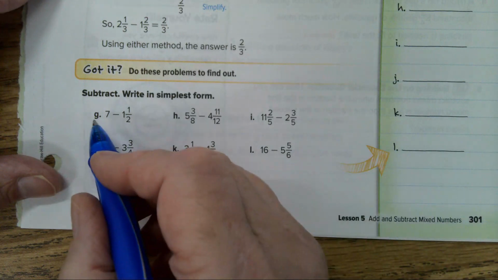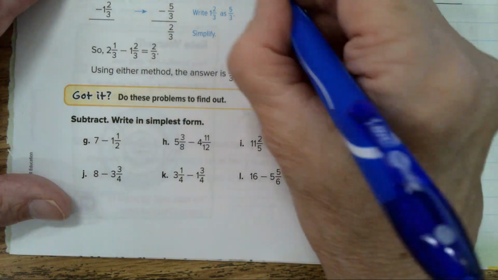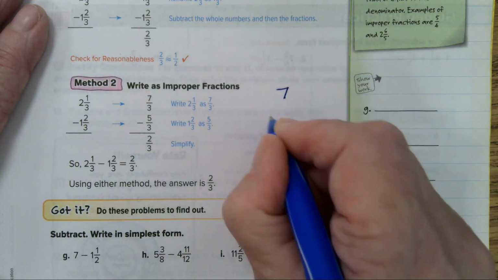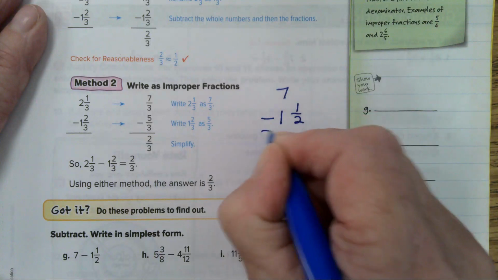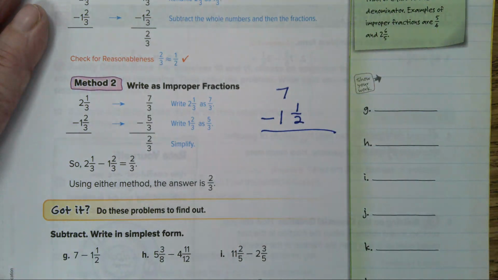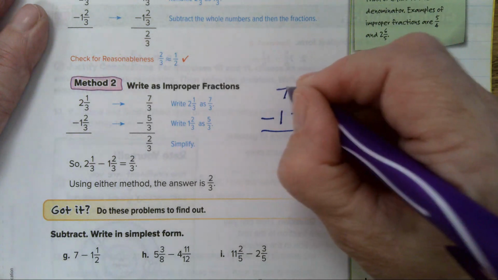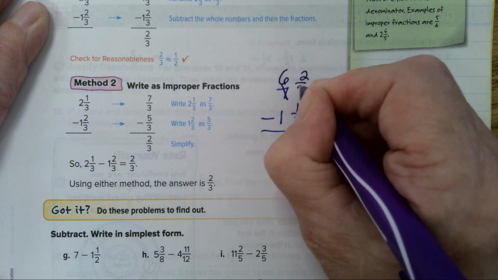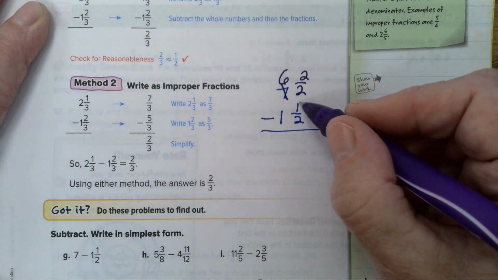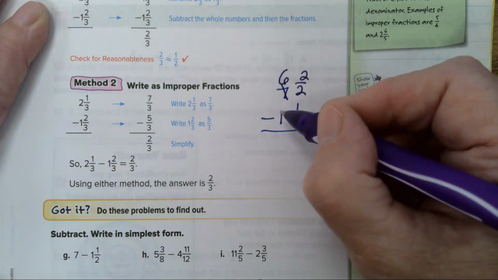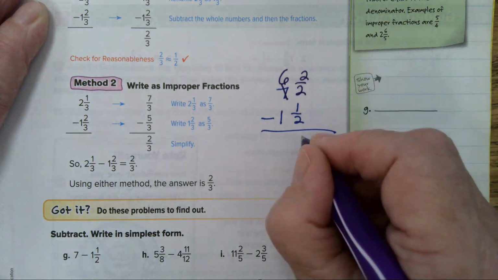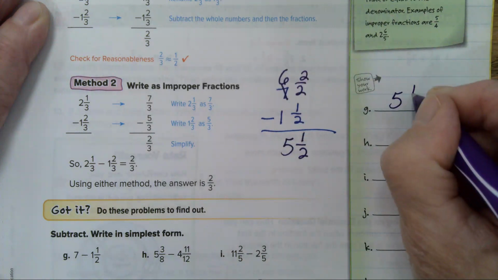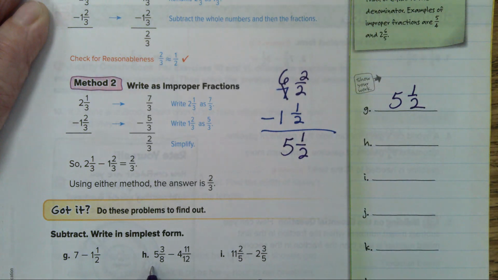Here we go. Letter G. We're short on time today, kids. Letter G. I'm putting it up towards the top over here. 7 minus 1 and 1/2. There is no fraction above the 1/2. So 7 says, I will help you. I will turn into 6 and 2/2. Now, 6 and 2/2 is 1. 6 plus 1 does give you the 7. 2/2 minus 1/2 is 1/2. 6 minus 1 is 5. 5 and 1/2.